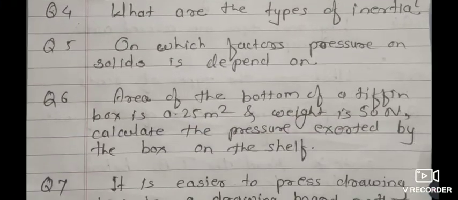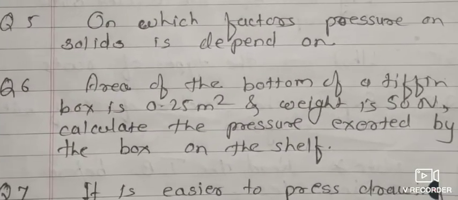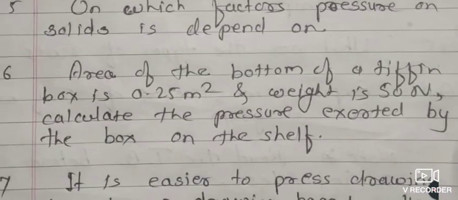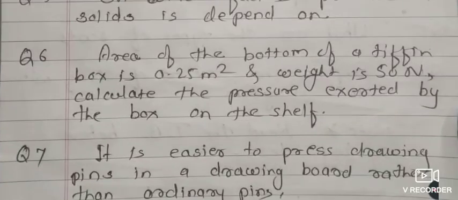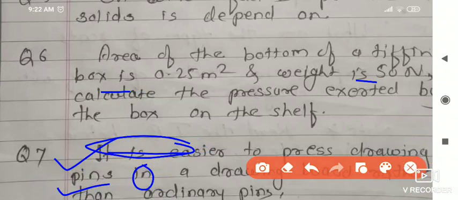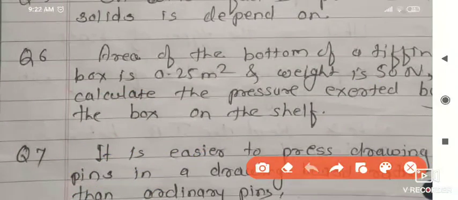Okay, now after this question I ask you one example. It is also from the textbook only. Actually this is an open book test, so I gave this question to you, and it is from the textbook only. What is the question? The area of the bottom of the tiffin box is 0.25 meter square and its weight is 50 Newton.